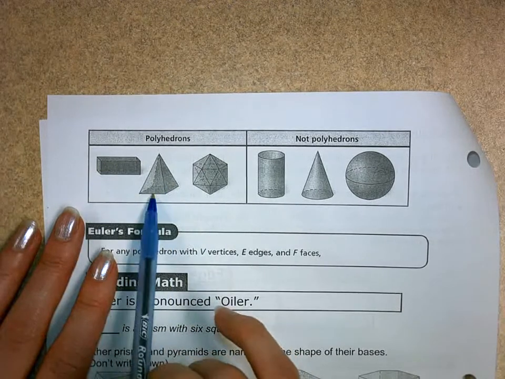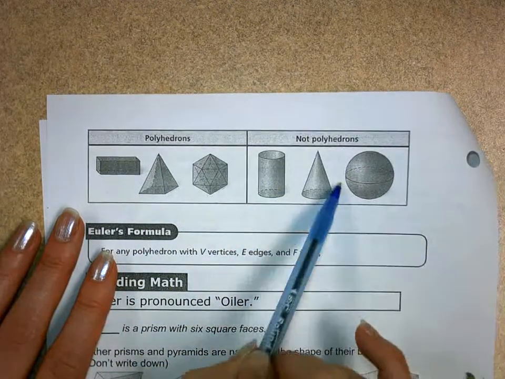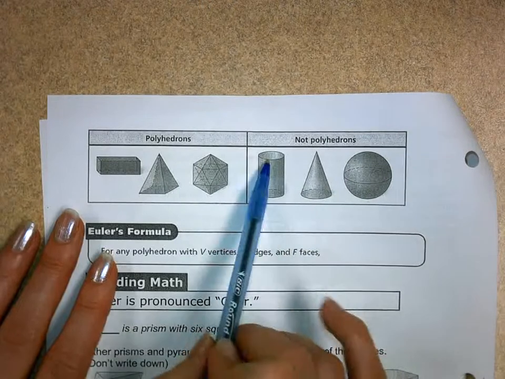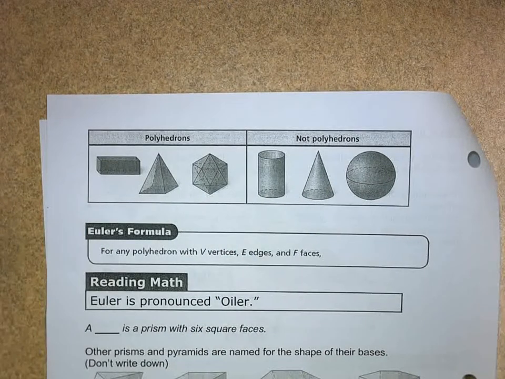And then we have our square-based pyramid, but notice spheres, cones, and cylinders are not polyhedrons because they have circles. All right, I'm going to shut this off for now, and then we'll come back and finish up some other info.